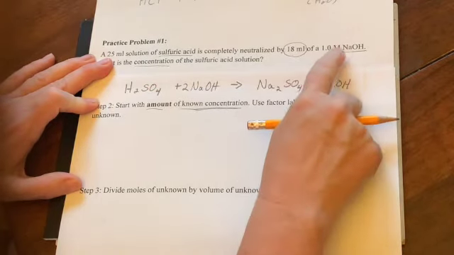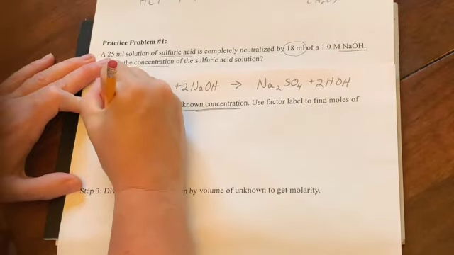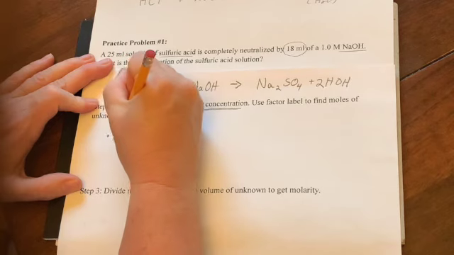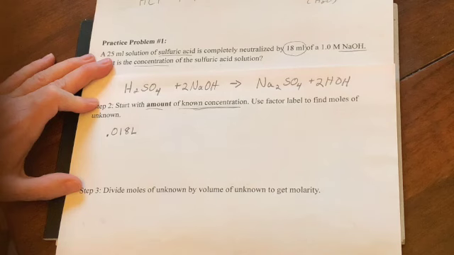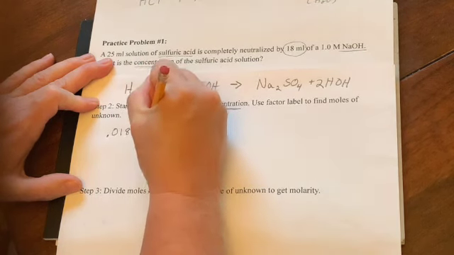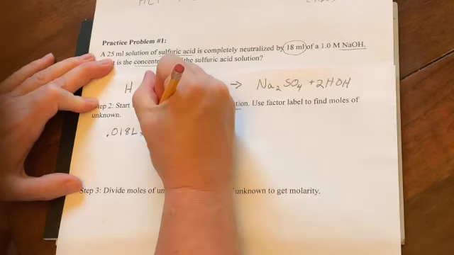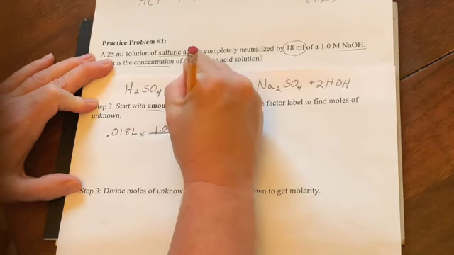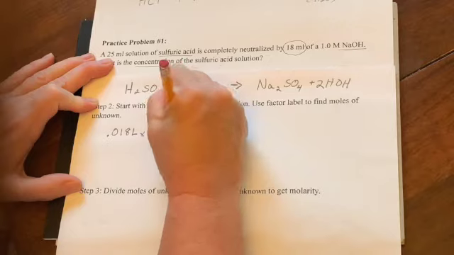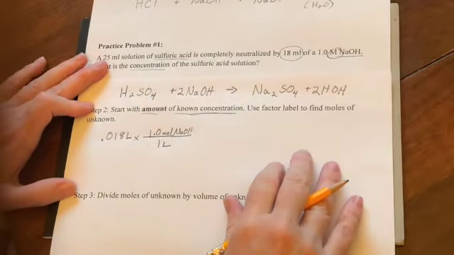Now it's in 18 mils and I'm using molarity. Hopefully this is kind of bringing this back to you. I'm going to immediately change those milliliters to liters. So 0.018 liters, because molarity is in terms of liters. And I'm going to change these, using the molarity, to moles, because I know for every 1 mole of NaOH, there's 1 liter. Remember, that's what that capital M stands for, moles over liters.